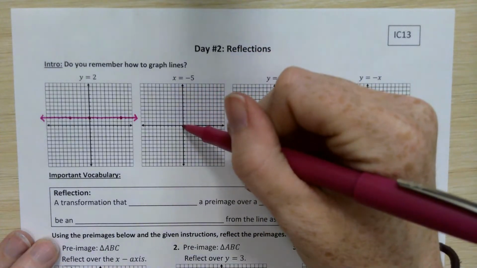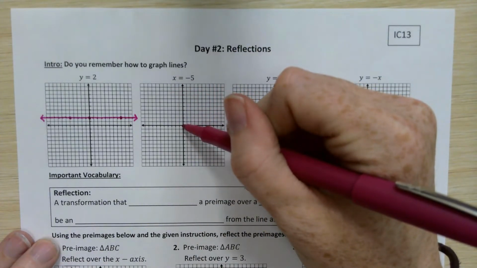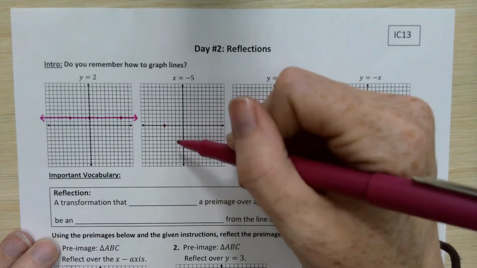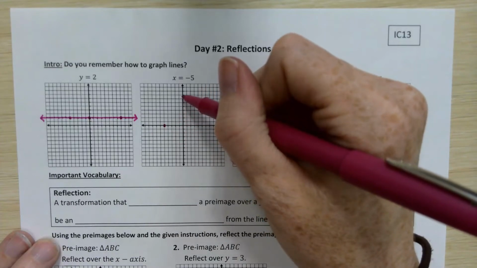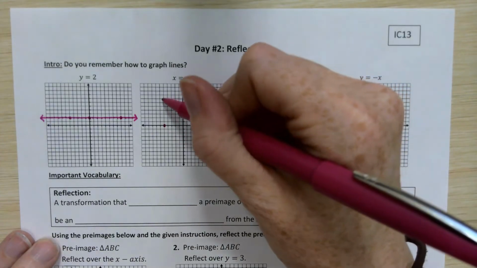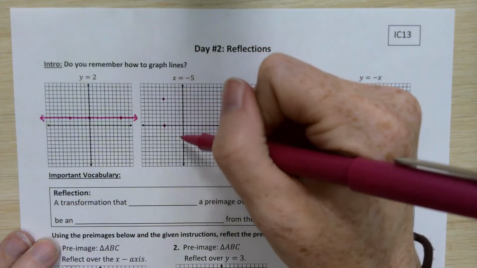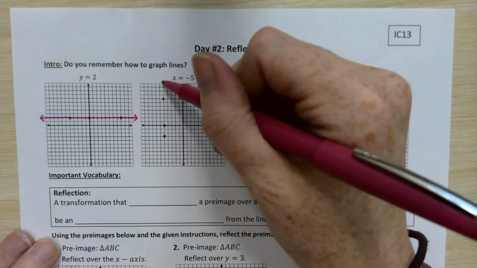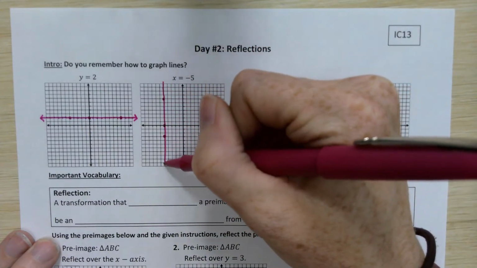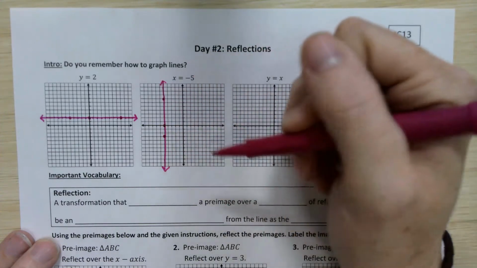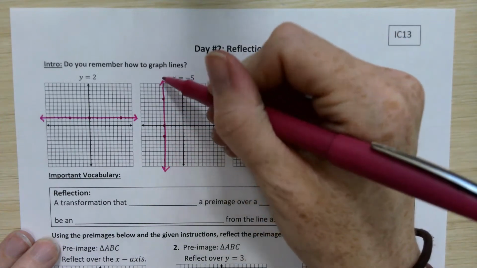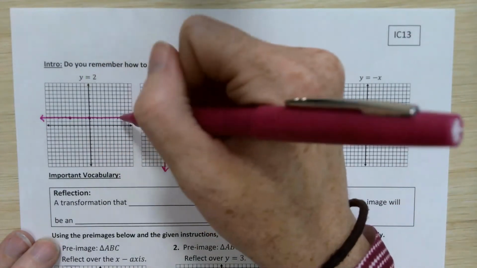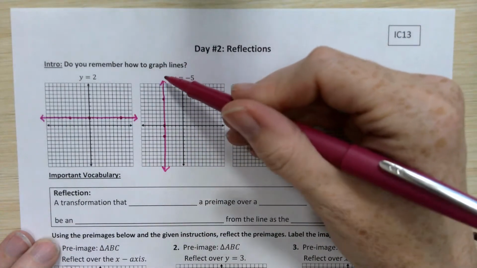X equals negative 5 is similar. If I'm at the origin, to get to the first place where x equals negative 5 that most people think of, 5 boxes to the left. But I could also be a little bit higher up on the y-axis and still travel over 5 boxes to the left. Or I could be lower on the y-axis and travel 5 boxes to the left. Anywhere along that vertical line that passes through the x-axis, x will be equal to negative 5. So y equals a number is going to be horizontal. X equals a number is going to be vertical.